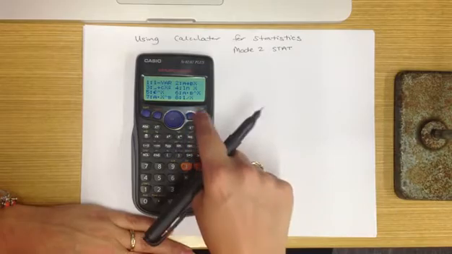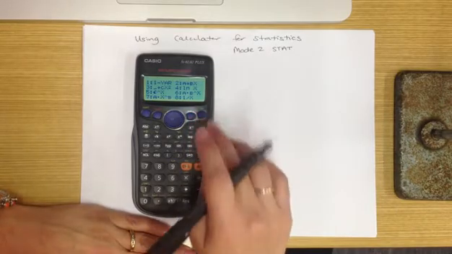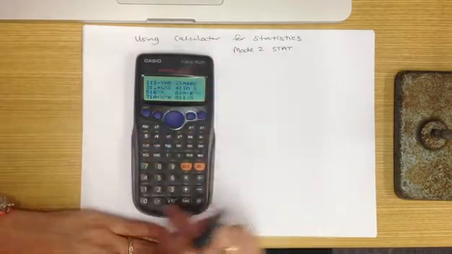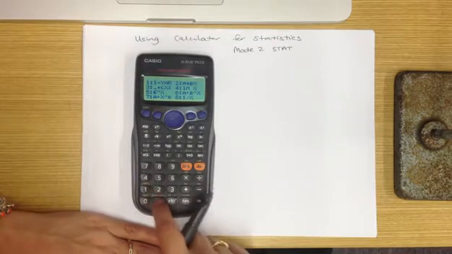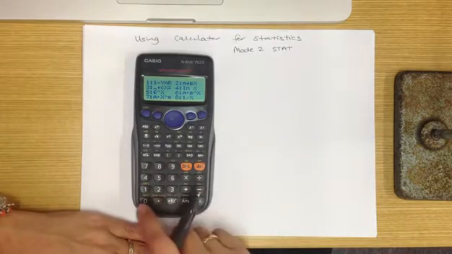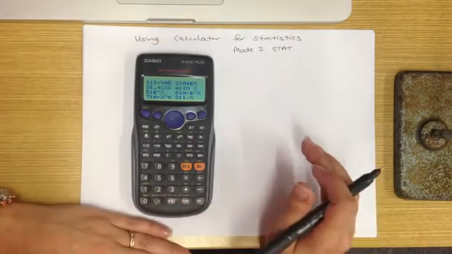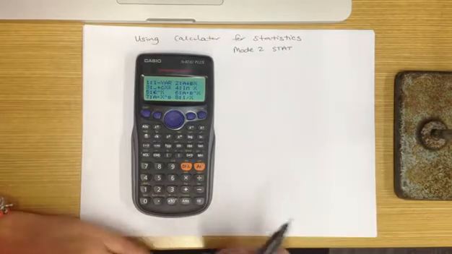You'll have a mode button. Other ones you just press the mode and one of those modes will come up. Some of the others, the older style calculators, might have stat, and I can help you if you're not sure, just ask me in the next lesson.